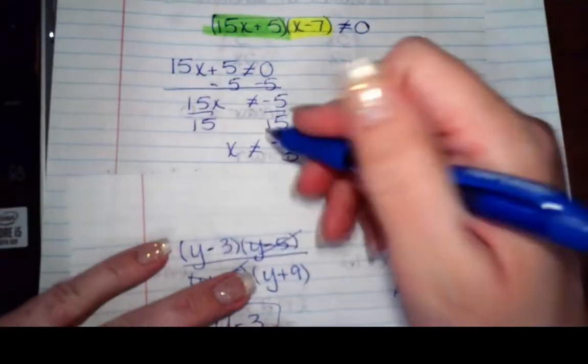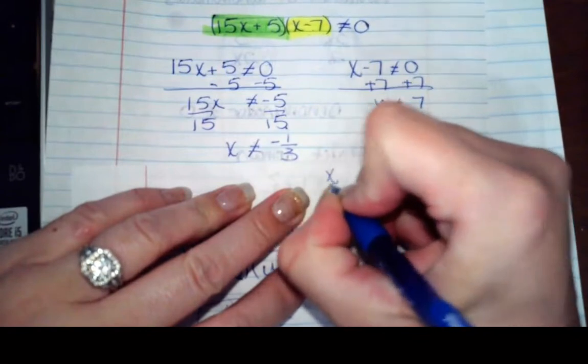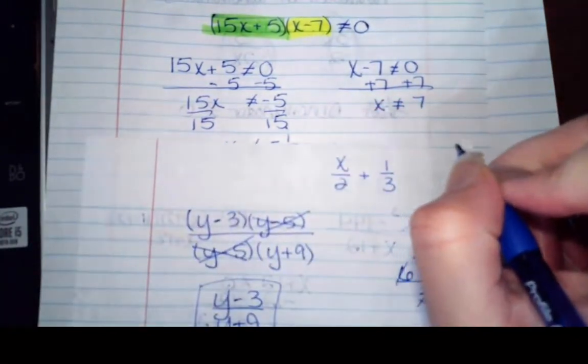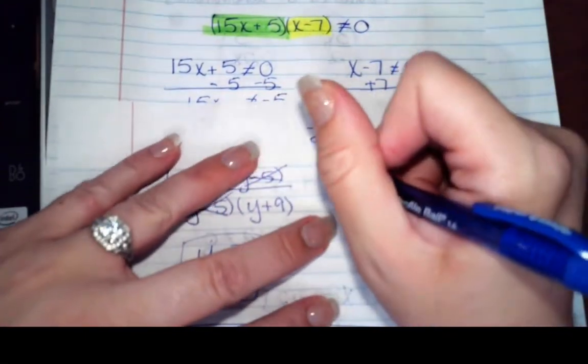So let me show you in arithmetic what I'm talking about. If we go to arithmetic, I've got x over 2 plus 1 over 3. My common denominator would be 6.